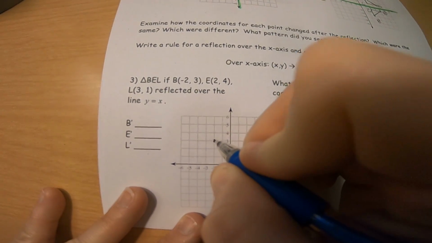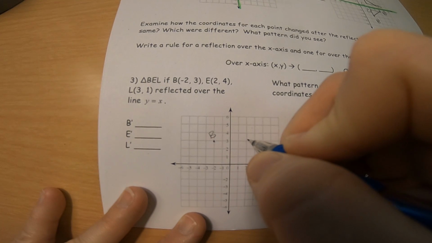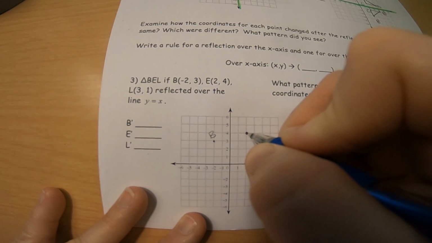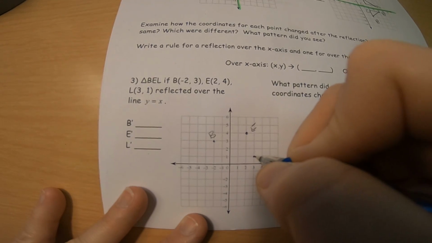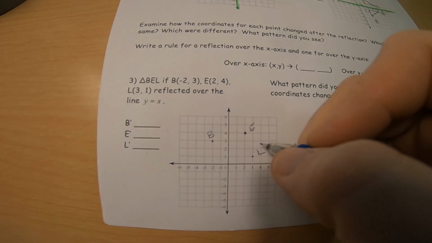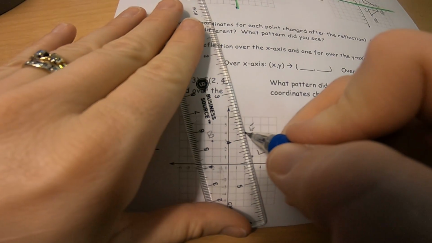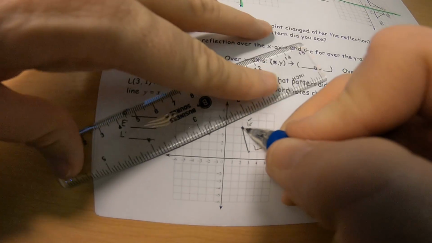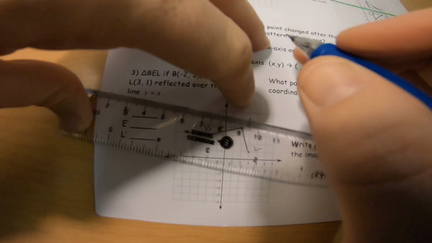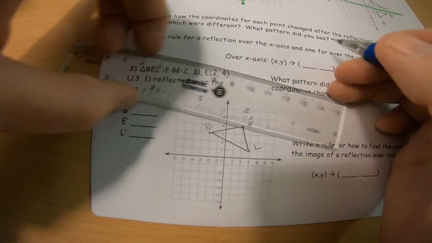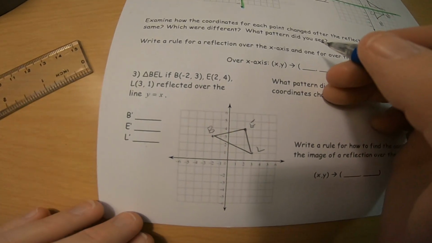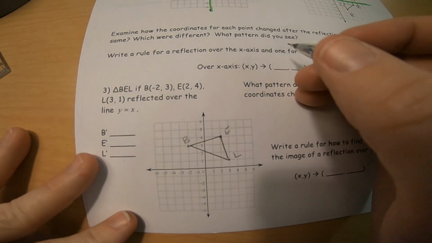(-2, 3). (2, 4). And (3, 1). Okay, there's your original triangle.